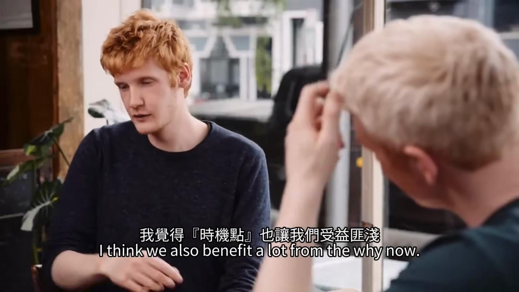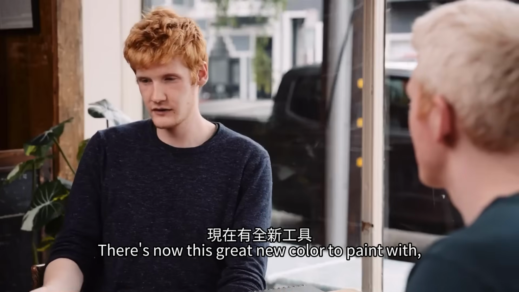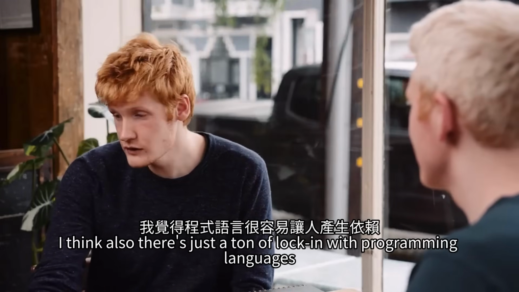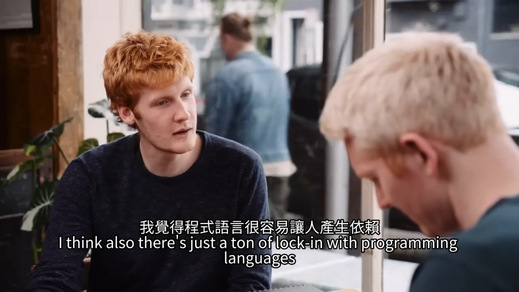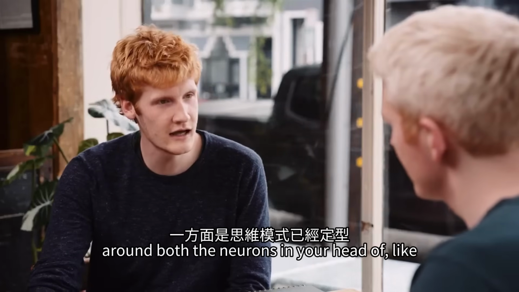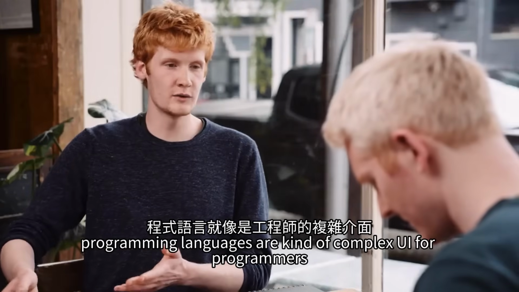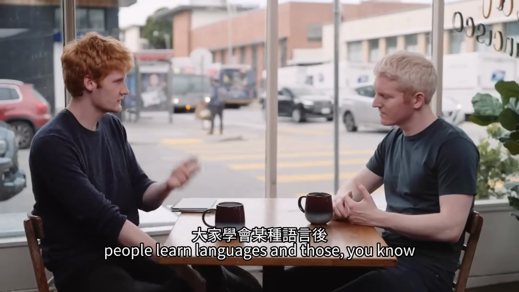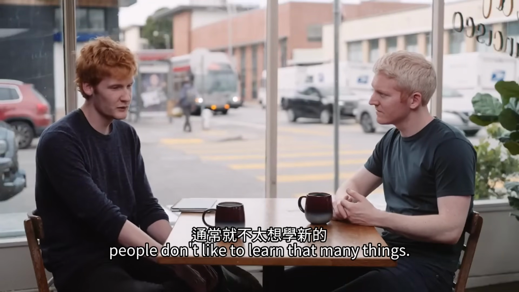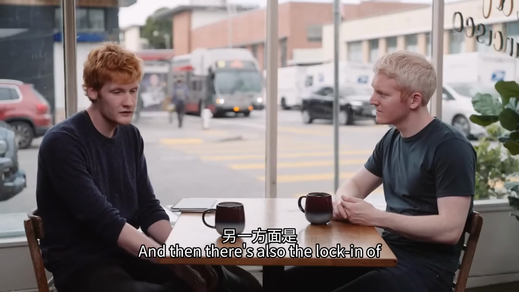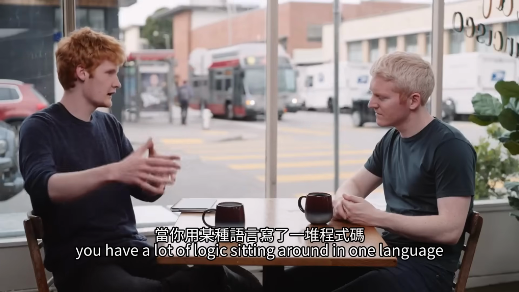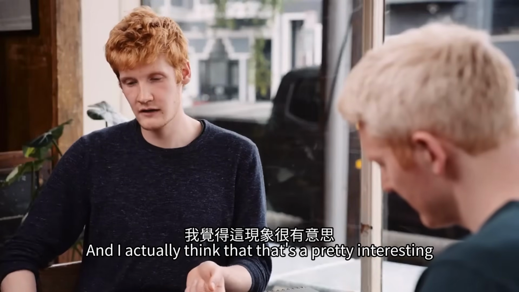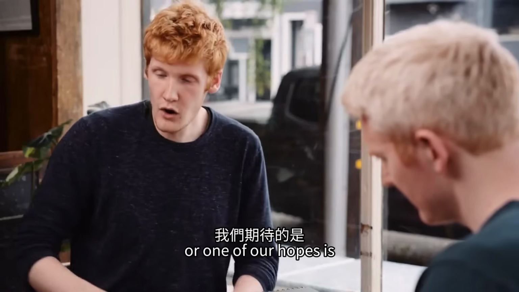Well, I think we also benefit a lot from the why now of there's now this great new color, or set of colors, to paint with. I think there's also a ton of lock-in with programming languages, around the neurons in your head. Programming languages are kind of a complex UI for programmers to define exactly how the computer should function. And people learn languages and those people don't like to learn that many things. And then there's also the lock-in of you have a lot of logic sitting around in one language and you need to maintain that.